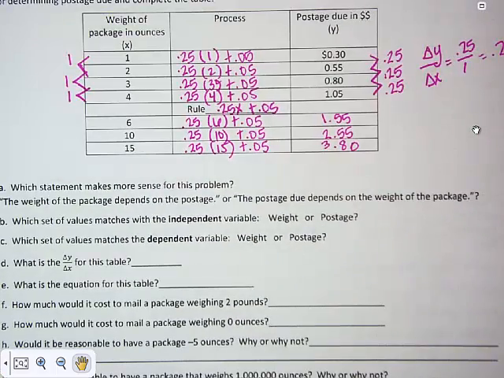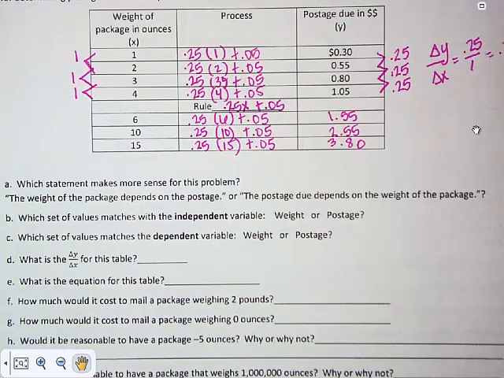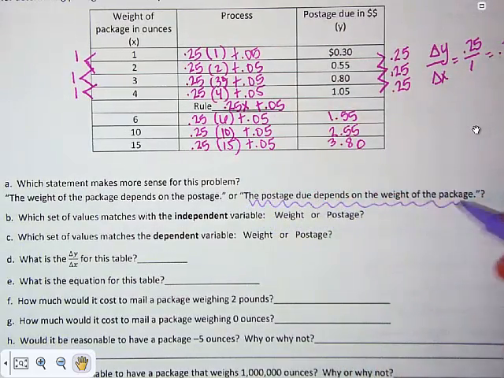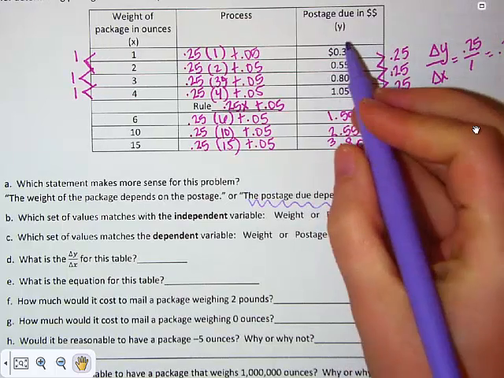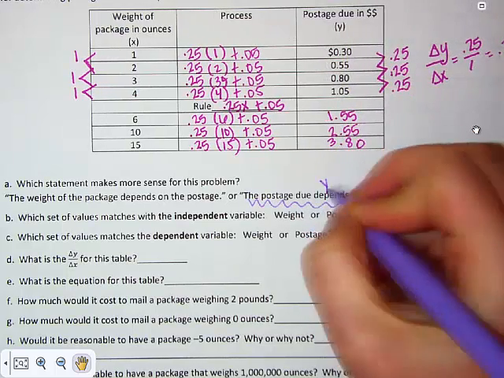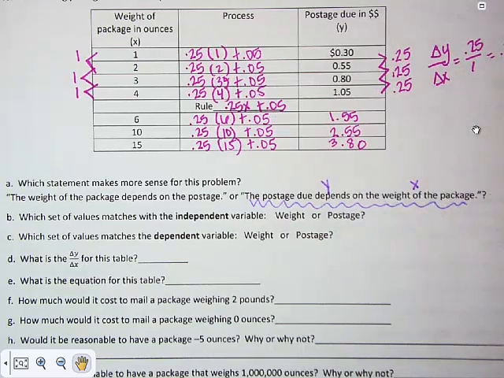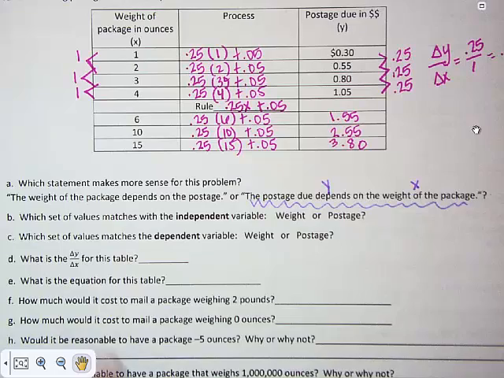The first question, A, says, which statement makes more sense for this problem? The weight of the package depends on the postage, or the postage due depends on the weight of the package? That's right! The postage due depends on the weight of the package. In this situation, the postage due is our y value, and we know that y depends on x, the weight of the package.